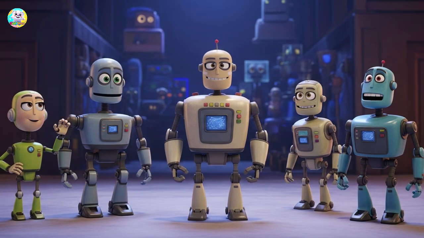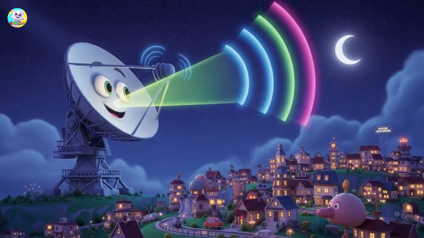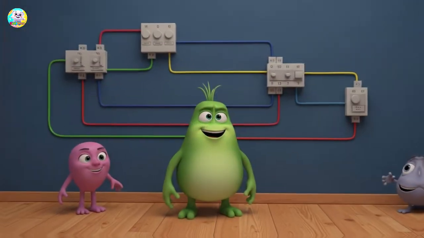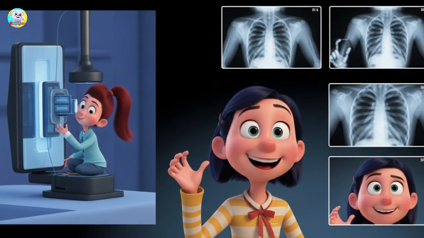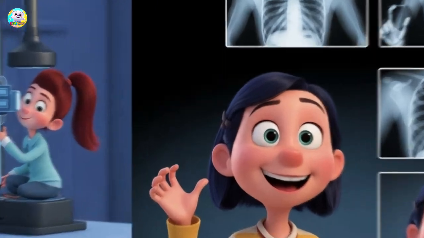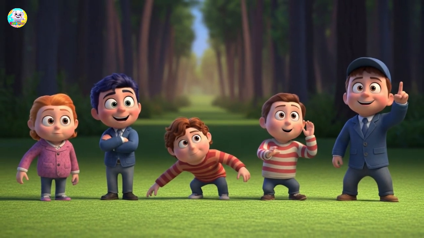S is for sensor, feeling around. T is for tracker, knowing your ground. U is for uplink, signals that soar. V is for vision, robots explore. W is for wiring, circuits that light. X is for X-ray, scanning in flight.